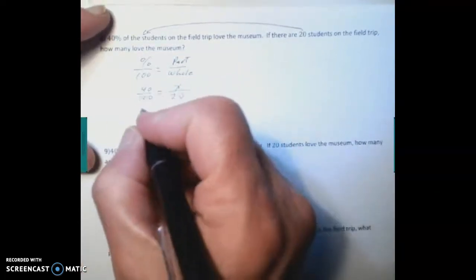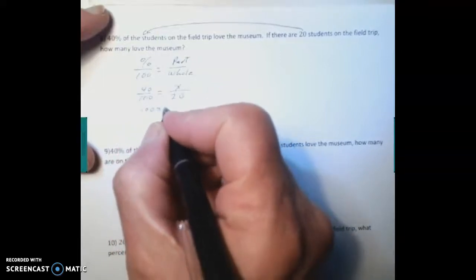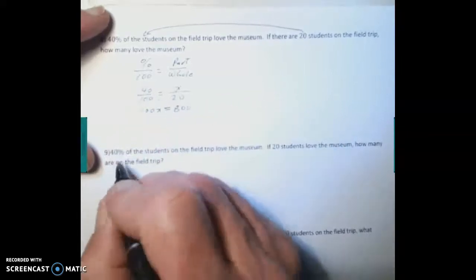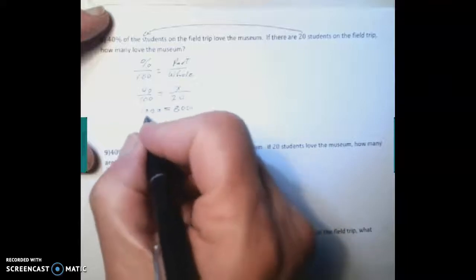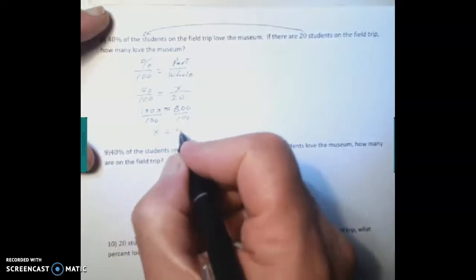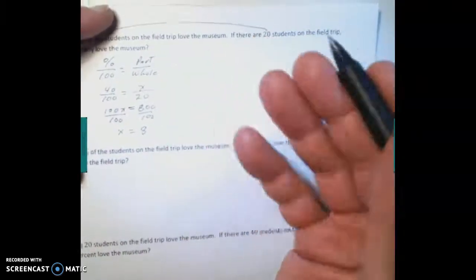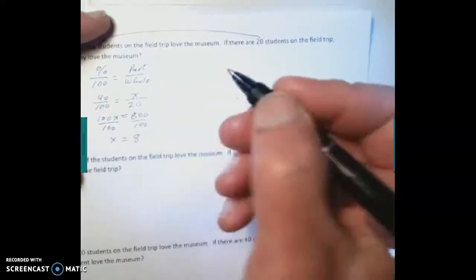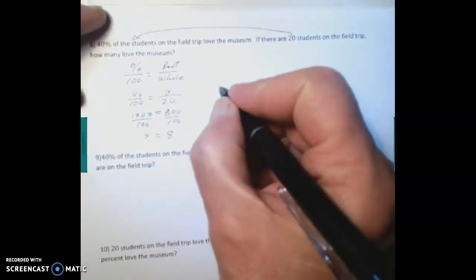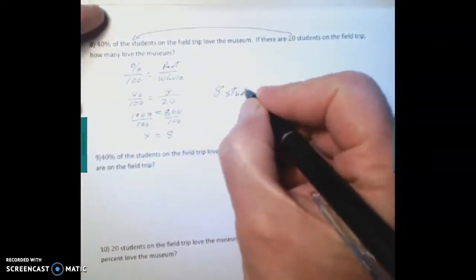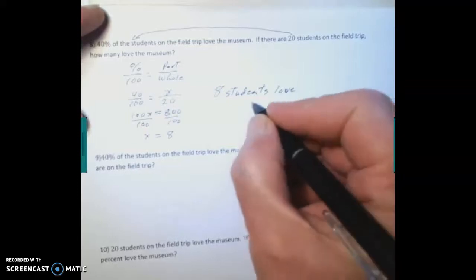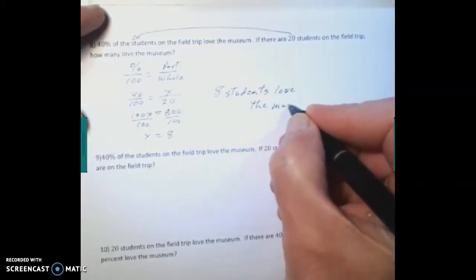So cross multiply, you get 100x equals 2 times 4 is 8, and then tack on my 2 zeros, it's going to be 800. To get the x by itself, you're going to divide by 100, and you're going to get x equals 8. And that is it. It's a word problem, guys. You should label and actually write a quick sentence answer. The question was, how many love the museum? Then your answer would be 8 students love the museum.